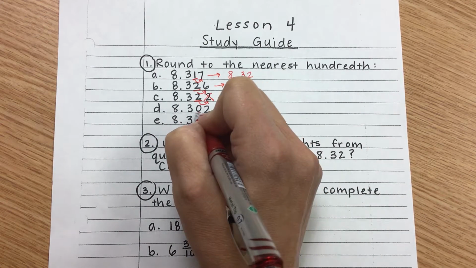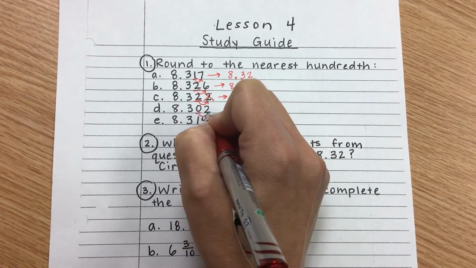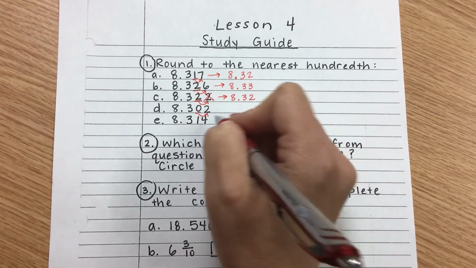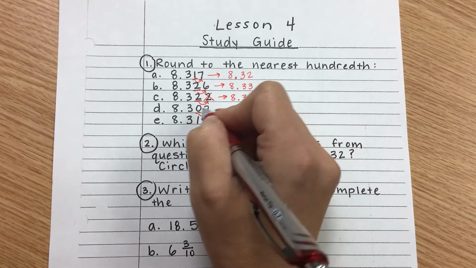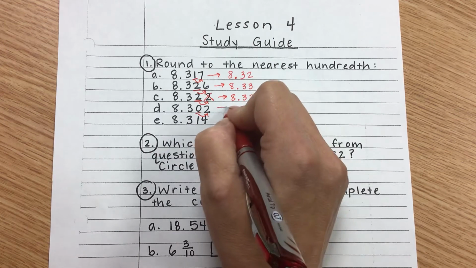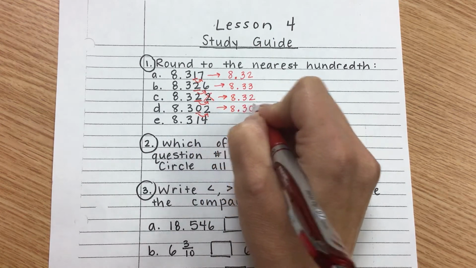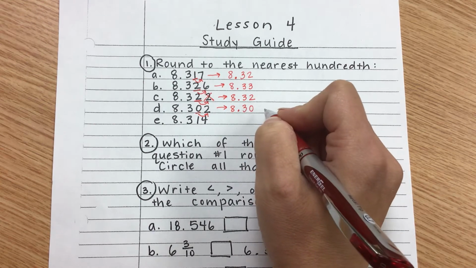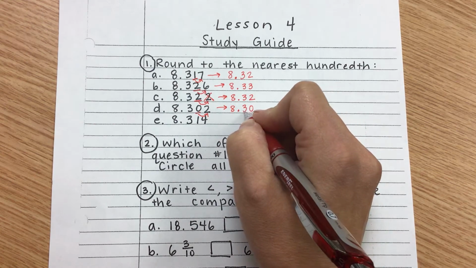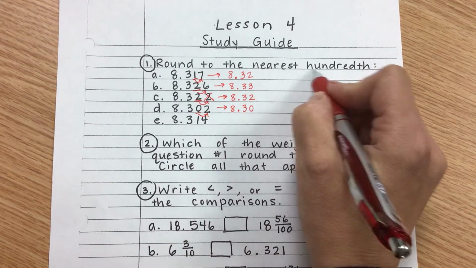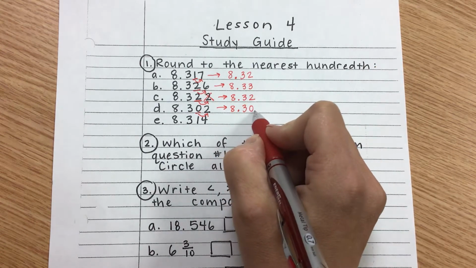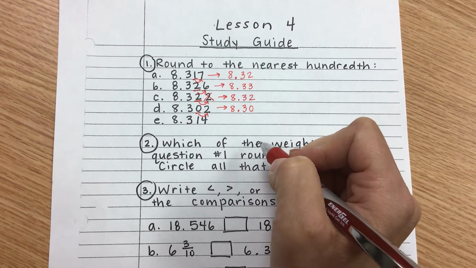D, underline my number in the hundredths place value. Look to the right. It is not 5 or more, so that means this is going to stay a 0. 8 and 30, or I could just keep it in the tenths place value, but because it says round to the nearest hundredths, I'm going to keep it as 30 hundredths.